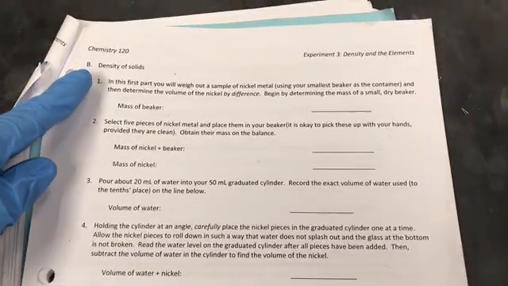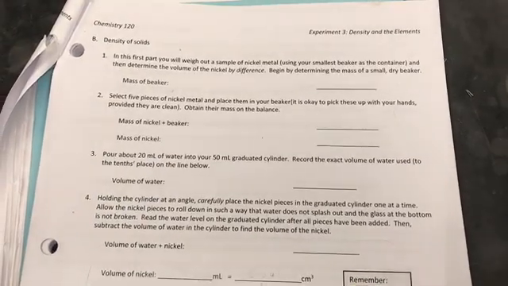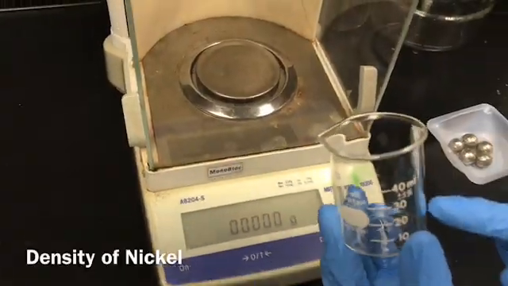Okay, so now we're going to work on the density of solid. First I'm going to work on the density of the nickel. So I'm going to record the mass of a 50 milliliter beaker.